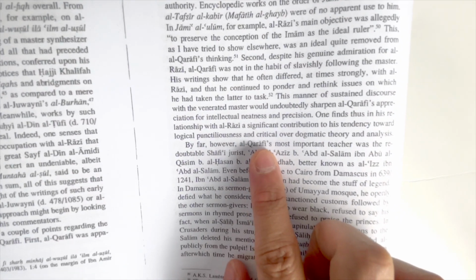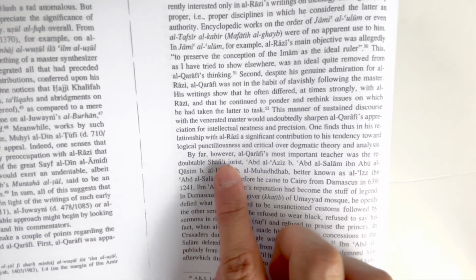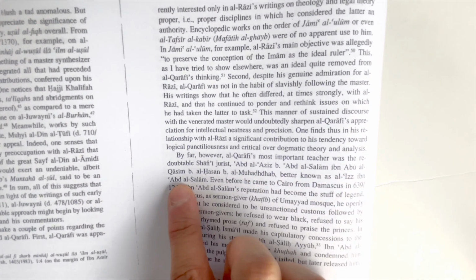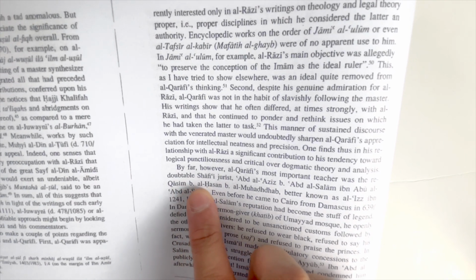On page 9, the author discusses that although Al-Qarafi had many teachers, his most prominent teacher was actually Izzuddin ibn Abdis Salam. So he mentions on page 9 here, by far, however, Al-Qarafi's most important teacher was the redoubtable Shafi'i jurist Abdul Aziz ibn Abdis Salam ibn Abu al-Qasim ibn Hassan ibn Muhadhab, better known as Al-Izz ibn Abdis Salam. Even before he came to Cairo from Damascus in 1241, Ibn Abdis Salam's reputation had become the stuff of legend.